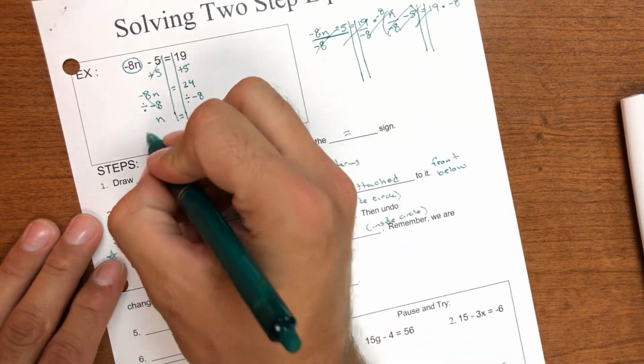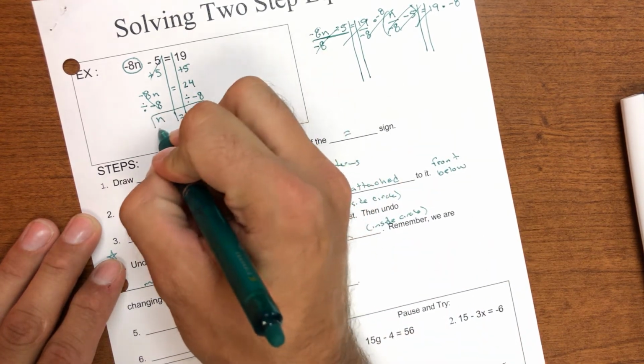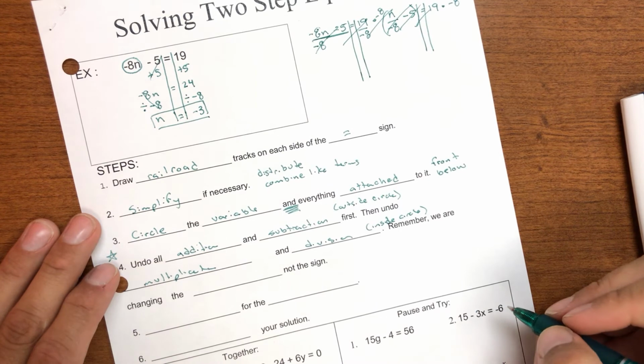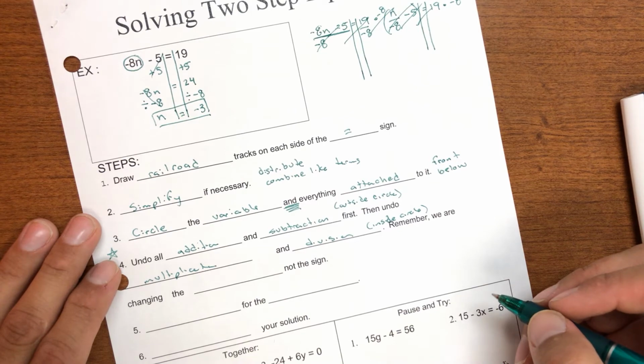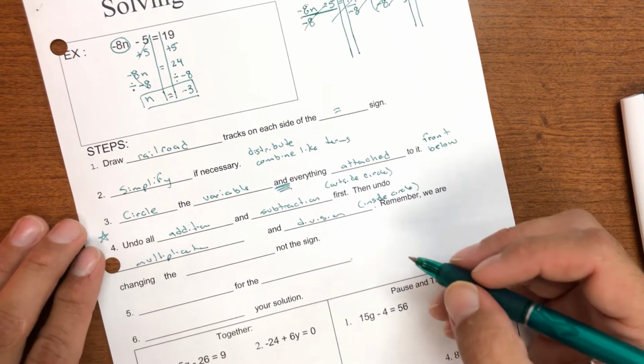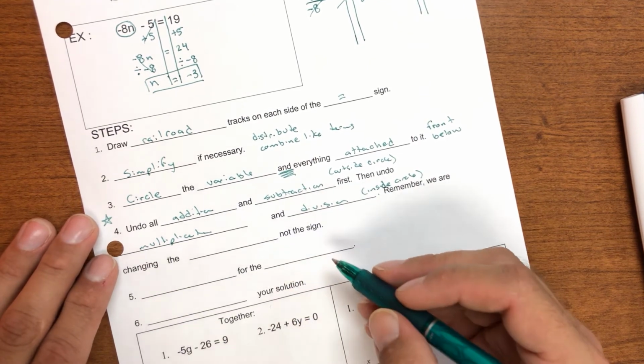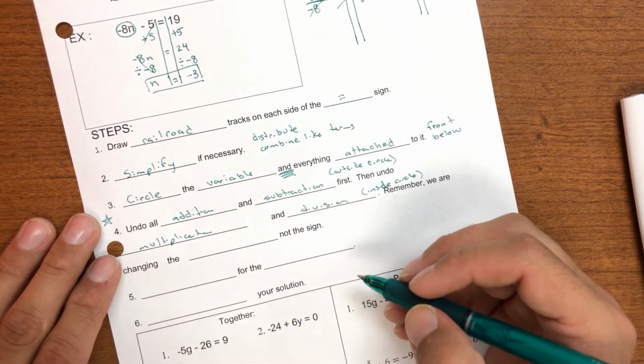I think that is what my answer is. That was the whole goal of everything we did, was to get n and figure out what it is. I think it's negative 3. But we want to make sure that we did it correct. So we'll fill out these last couple sentences and then we'll plug that in and make sure we did it right.